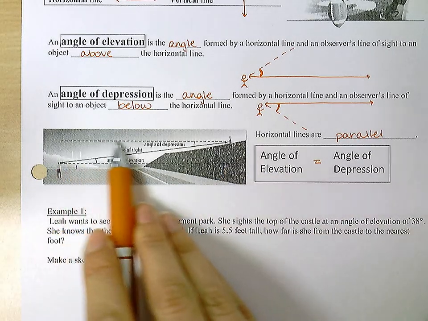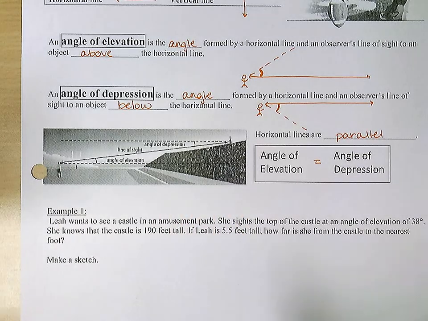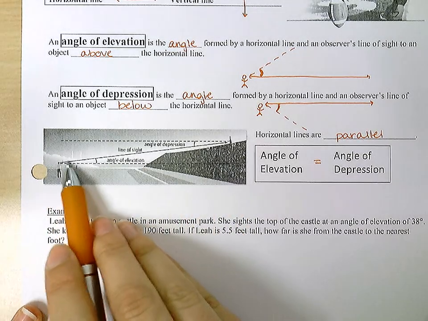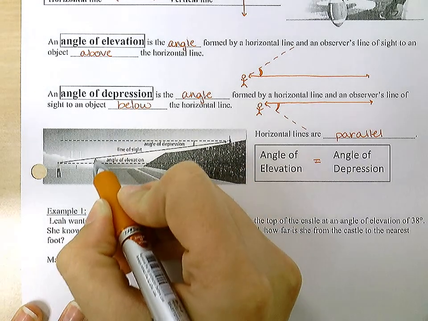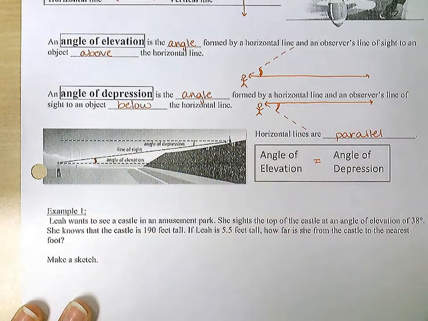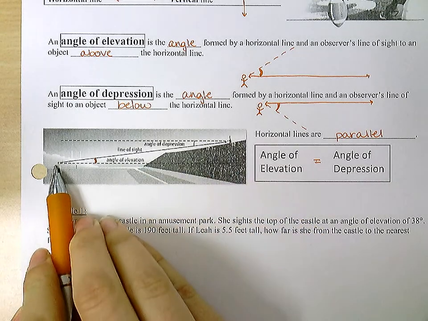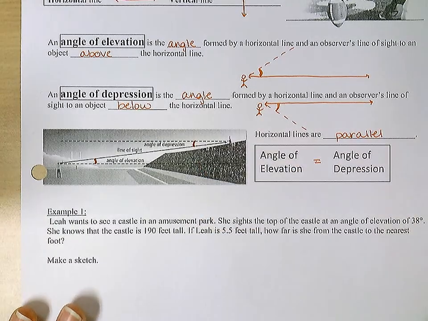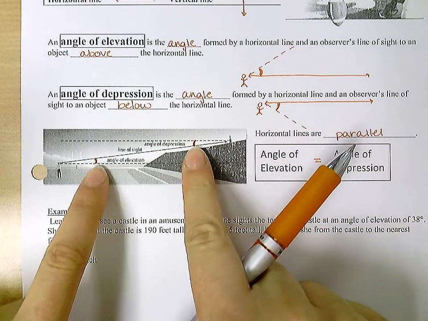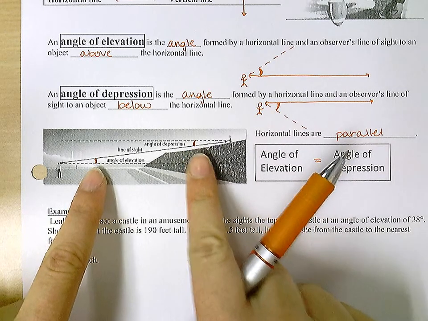Your horizontal line here is the dashed line. Those are parallel to each other. Now if the person down here is looking up at the person up here, it creates that angle of elevation right here. And if this person above is looking down at the person below, you have your angle of depression. Those two angles created there are equal to each other.